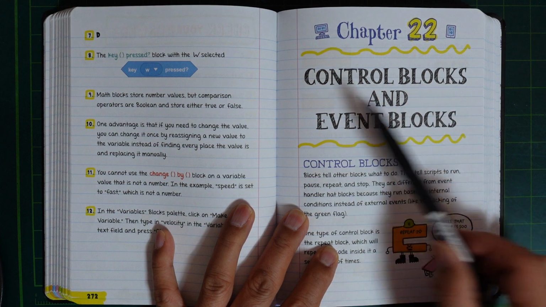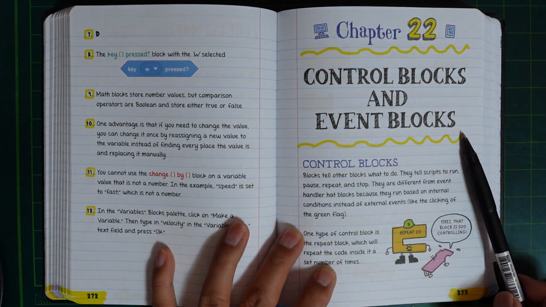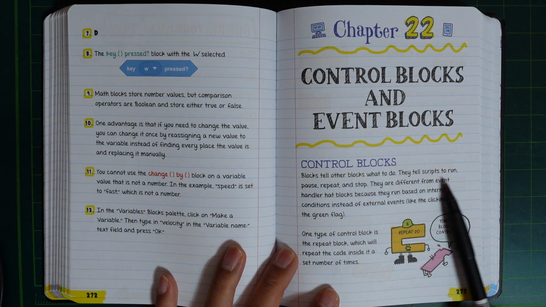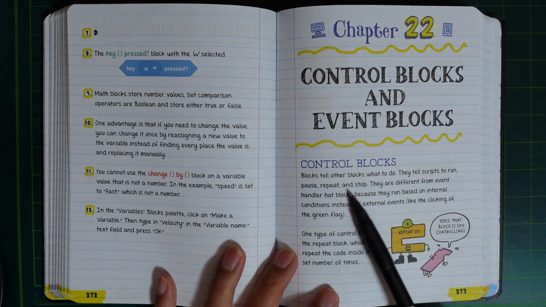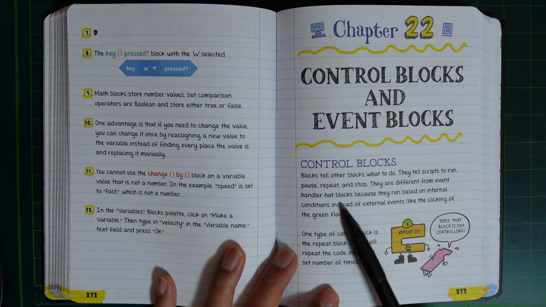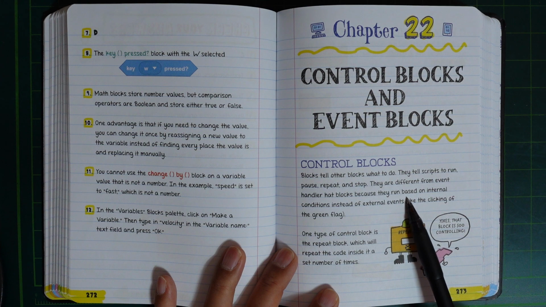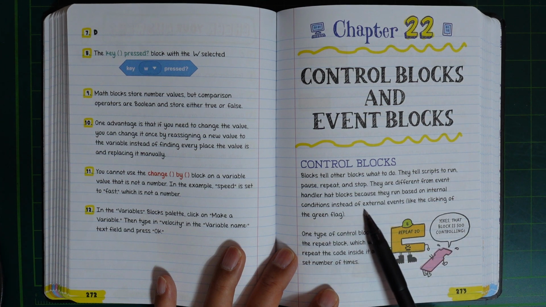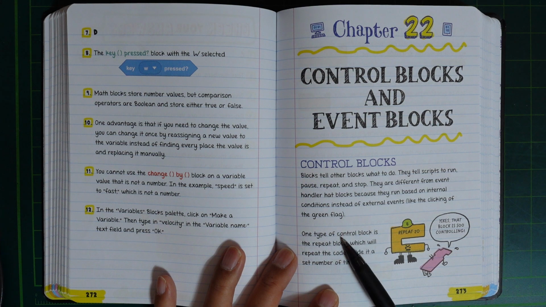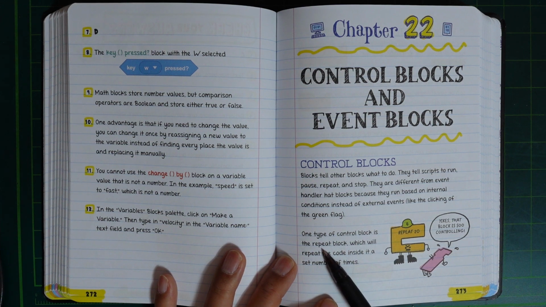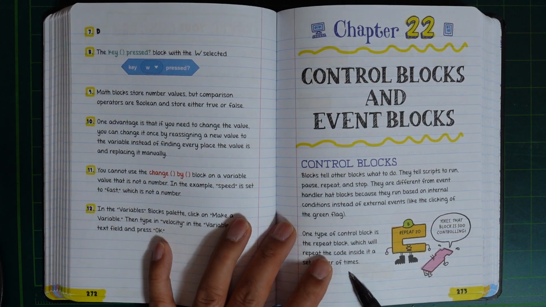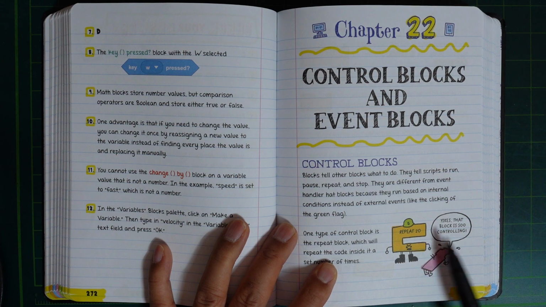Chapter 22: Control blocks and event blocks. Control blocks. Blocks tell other blocks what to do. They tell a script to run, pause, repeat, and stop. They are different from event handler head blocks because they run based on an internal condition instead of external events, like the click of the green flag. One type of control block is the repeat block, which will repeat the code inside a set number of times. Repeat 20.